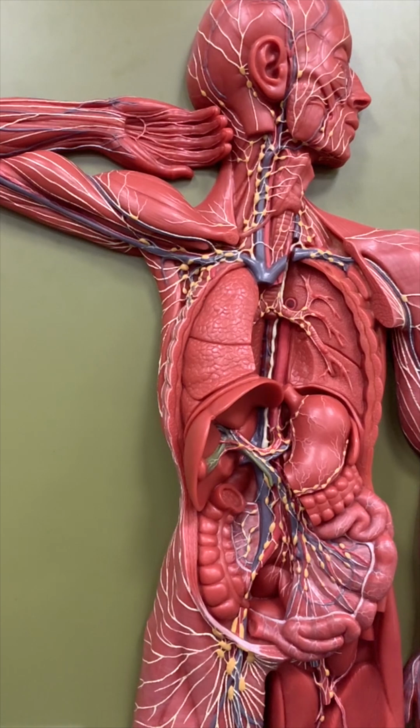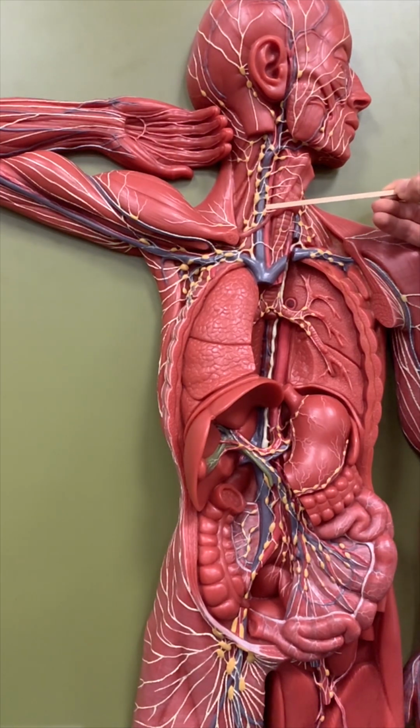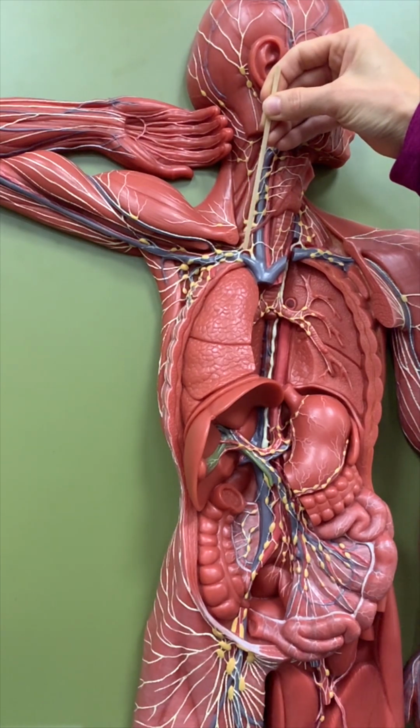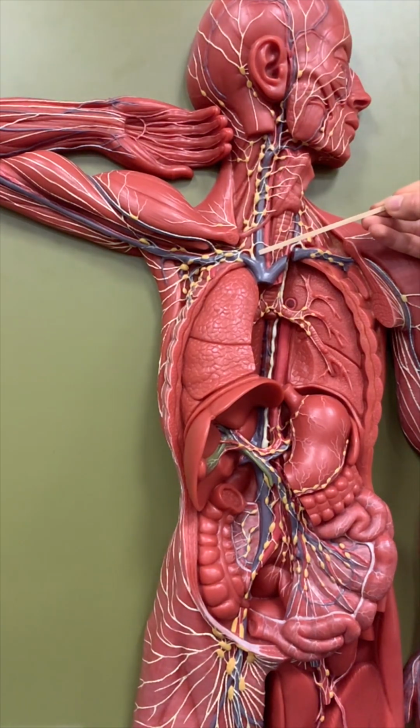Let's talk about the vessels. At the top, near the jugular vein, we have a jugular trunk. This drains into the right lymphatic duct, which drains into the subclavian vein. There is also a subclavian duct, which also drains into the right lymphatic trunk.